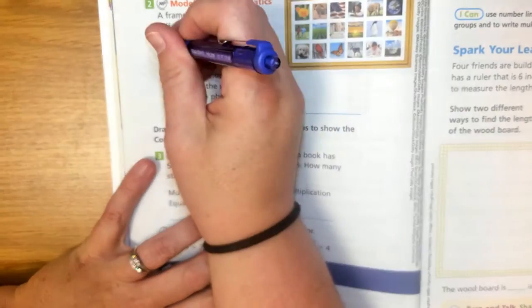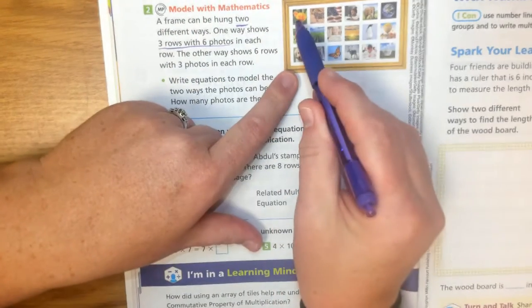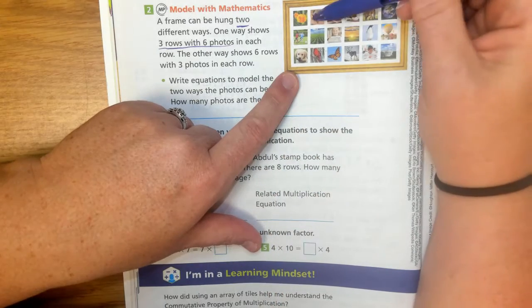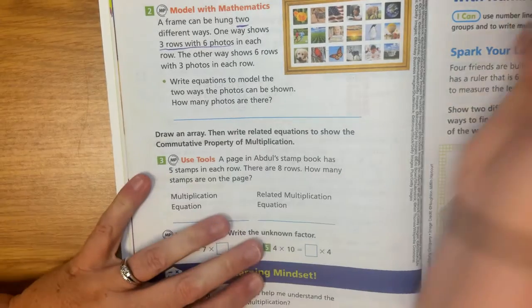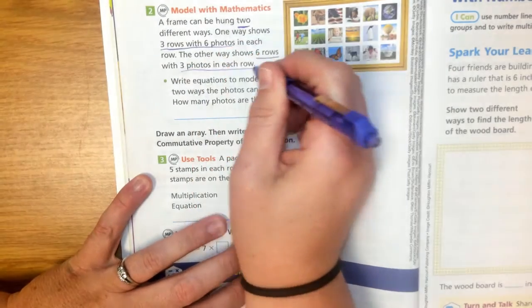One way shows 3 rows with 6 photos. Is that what this shows? 1, 2, 3 rows, right? With 1, 2, 3, 4, 5, 6 photos in each row. The other way shows 6 rows with 3 photos in each row. Now we don't have that picture, but we know we could take this frame and turn it this way.